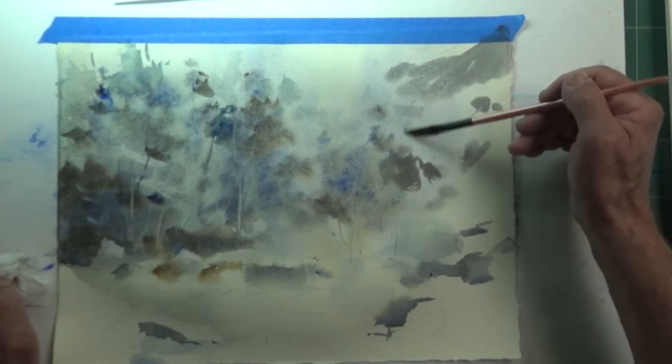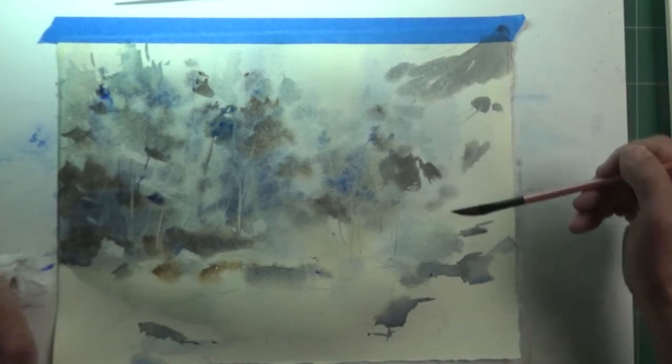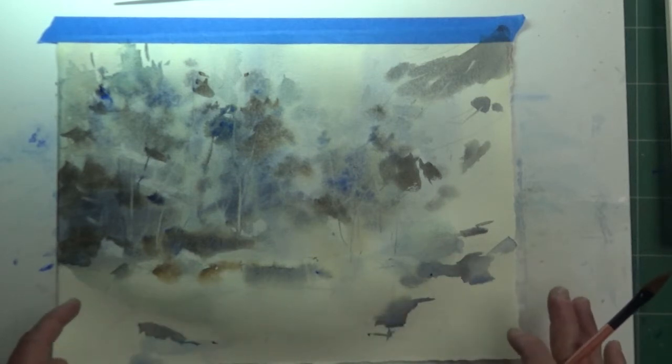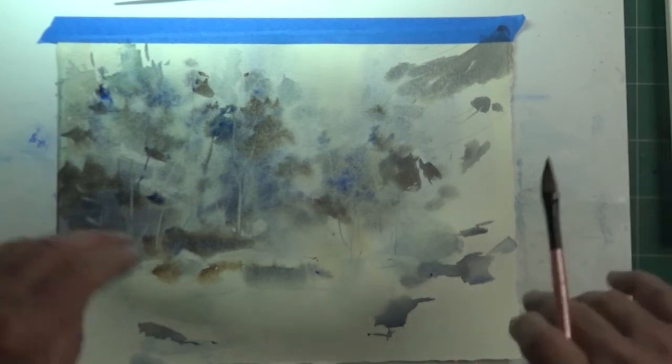Just softly putting this stuff in. And again, it's wet, so the paint is literally just blending in where it can with all of the wetness behind it.